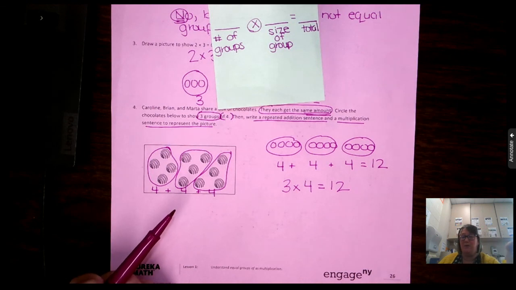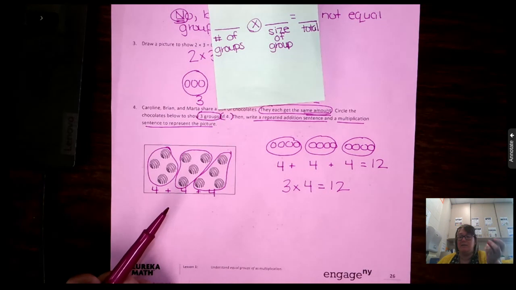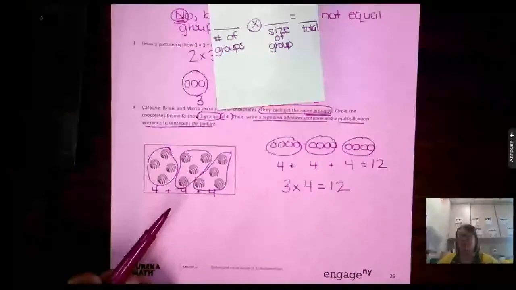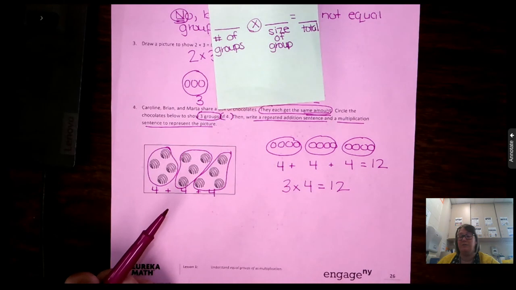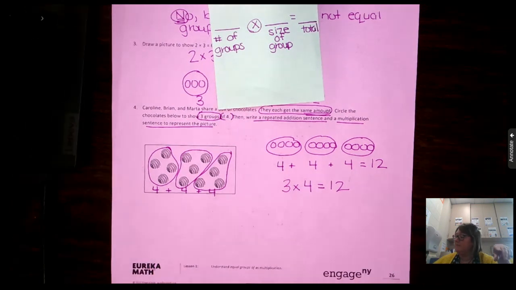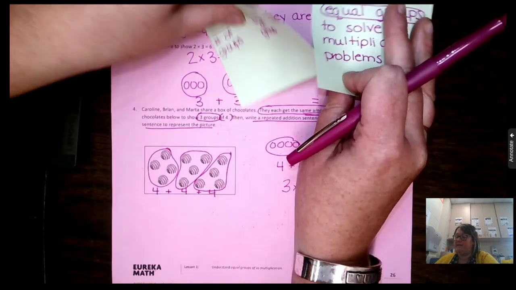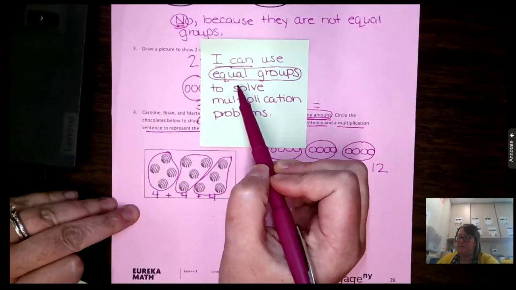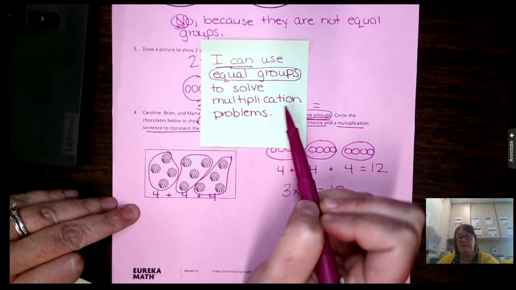But you know what? You can watch this video again. You can play with your tiles or your counters and work on making some equal groups and showing us. If you, boys and girls, make some equal group pictures and write your repeated addition sentences and multiplication sentences, that would make your teacher so happy, and we would love to see it. If we look back at our I can statement from this morning, I can use equal groups to solve multiplication problems. Can we do that now? I hope so.